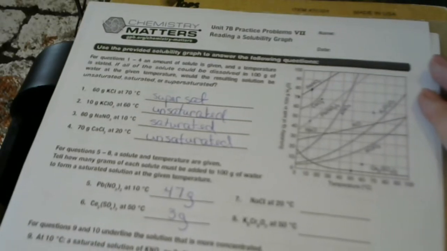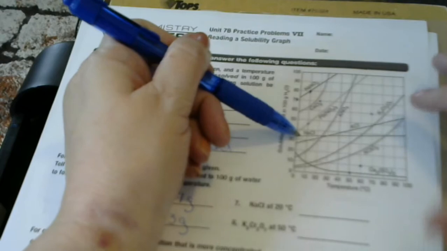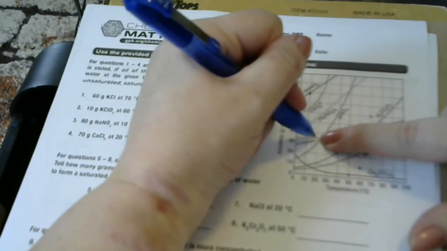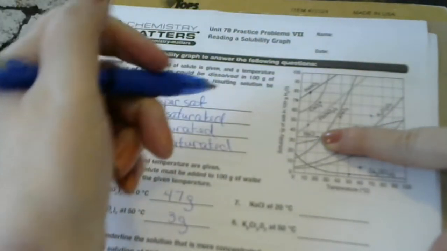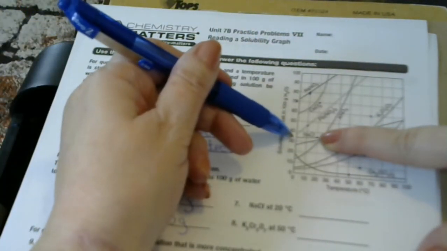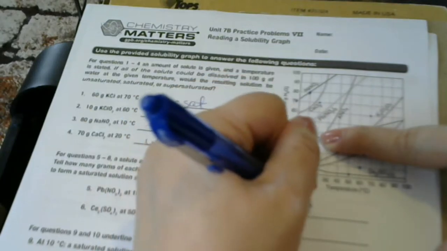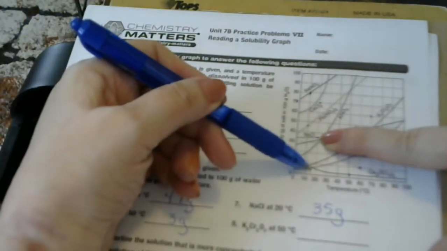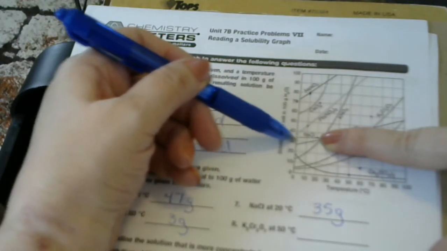When you do this on a test, I'm going to give you some leeway if it's in between like that. Okay, so NaCl at 20 degrees. Let's do that one. We've got NaCl right here, and we're at 20 degrees. So we're going to come up and find where it intersects with 20, and that looks like about 35.